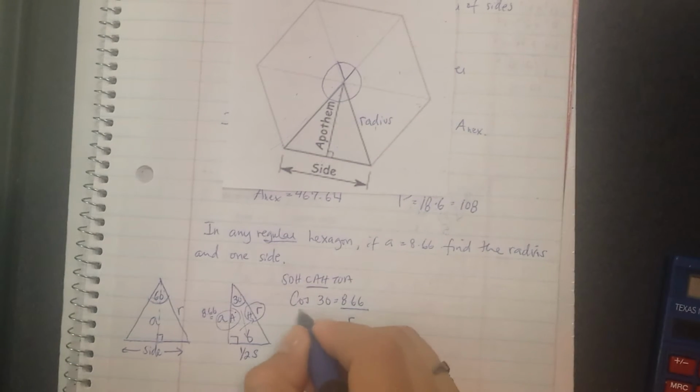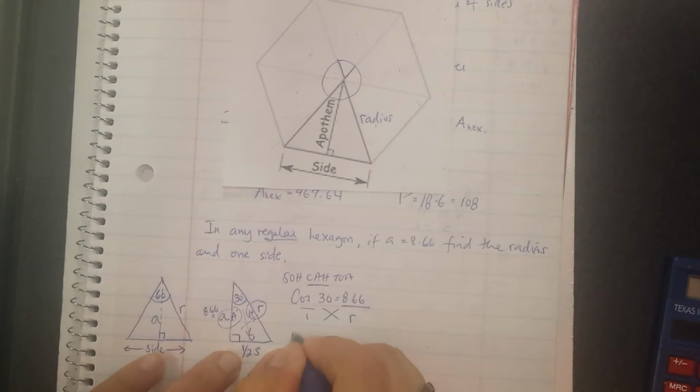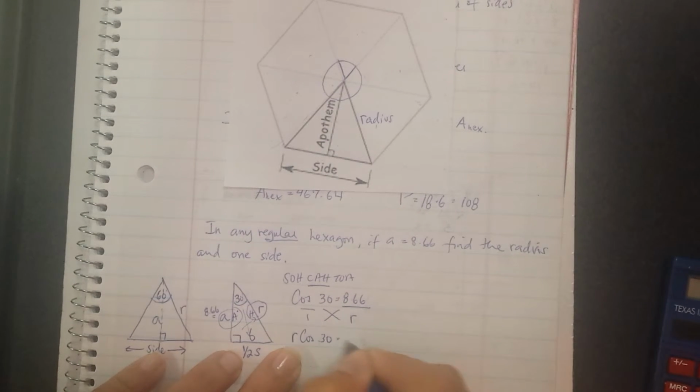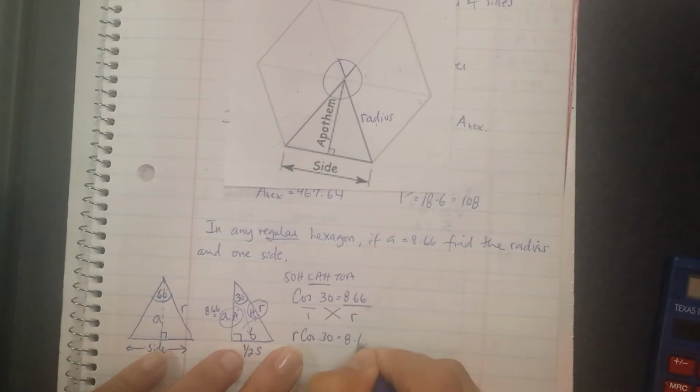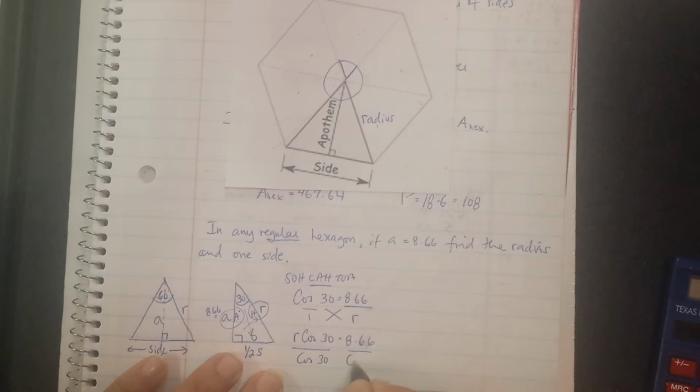All right, go ahead and cross multiply. So we're going to get R cosine 30 equals 1 times 8.66. Divide both sides by cosine 30. Cancels.